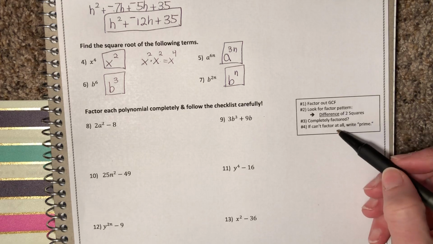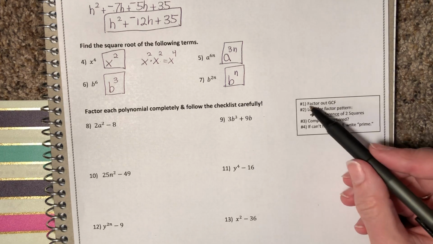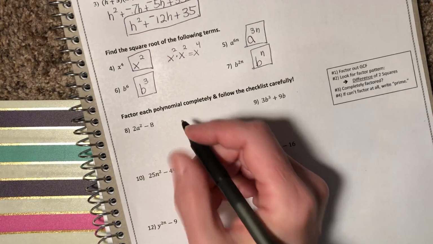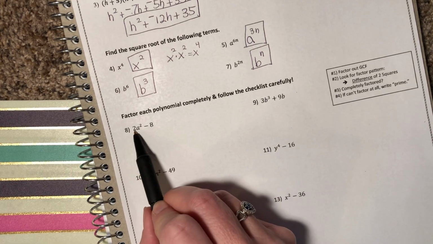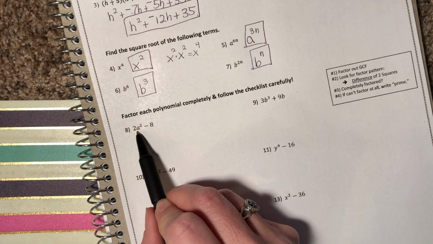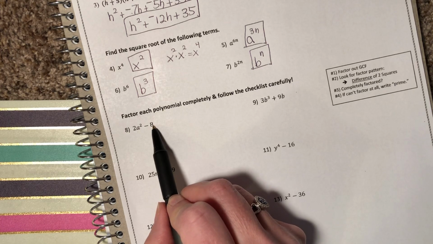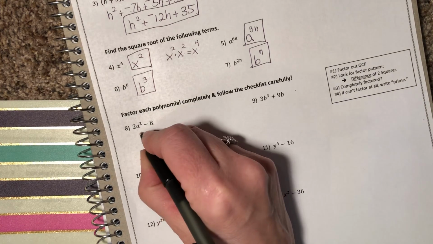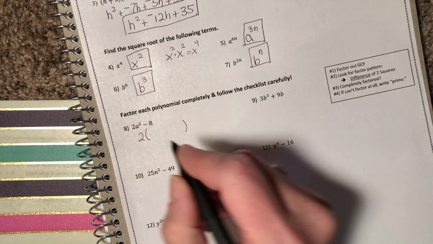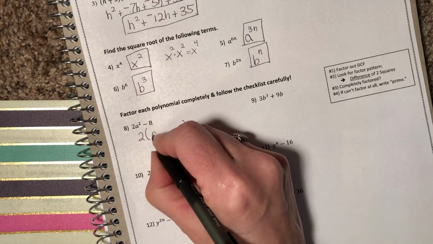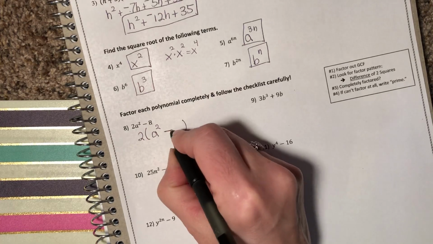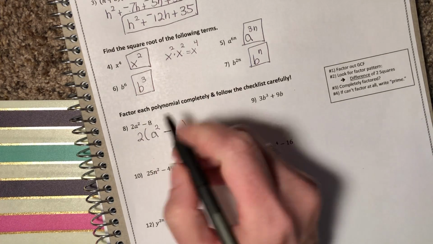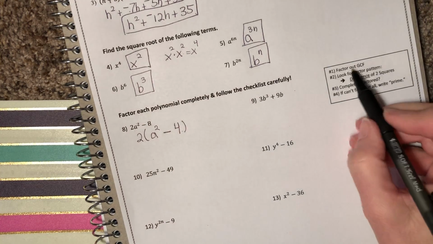All right, now factoring, you've got to really follow this checklist very carefully for each problem. Step 1, factor out the GCF. So that means you got to look for it. Well, looking at these two terms, they both have a 2. There's a 2 and a 2, and 2 goes into 8 evenly. So first I have to pull out the 2. 2 times what gives me 2a squared? A squared. Minus, because that's minus. 2 times what gives me 8? 4. That is step 1.